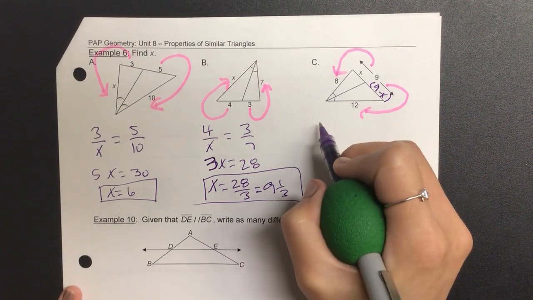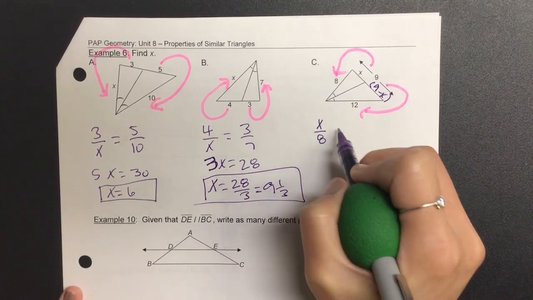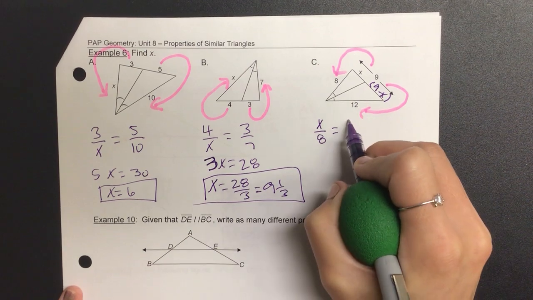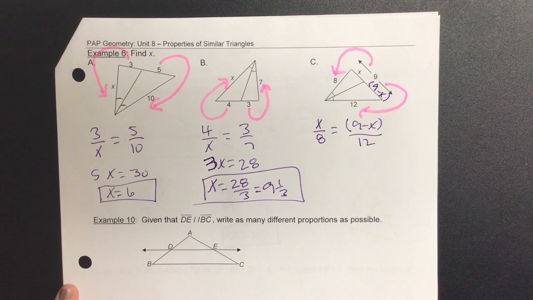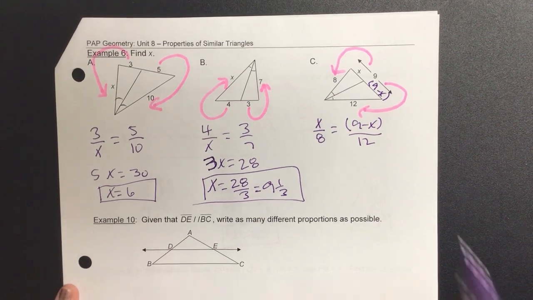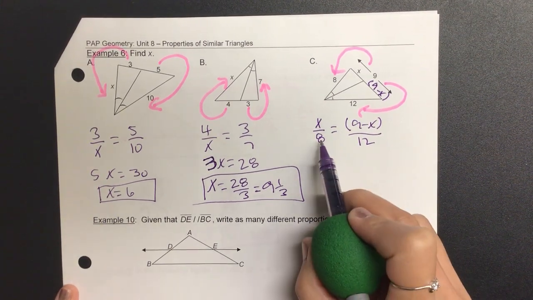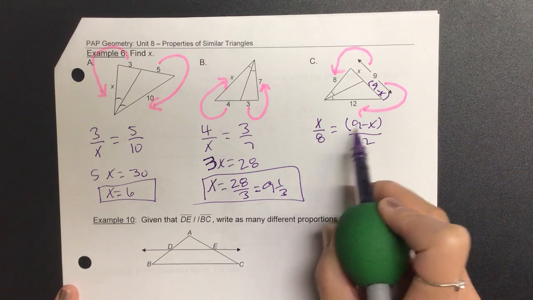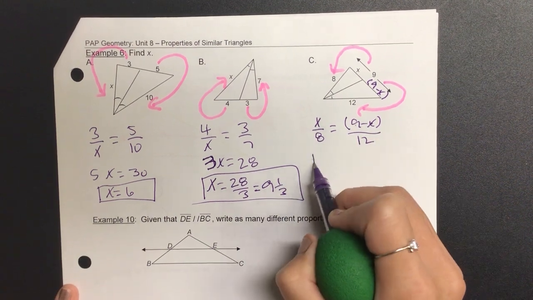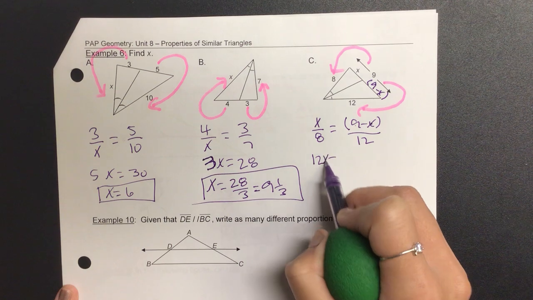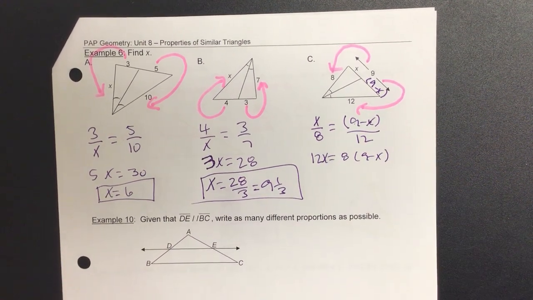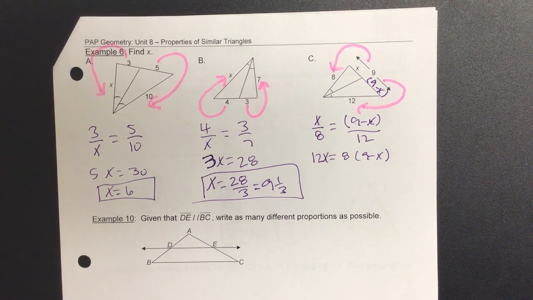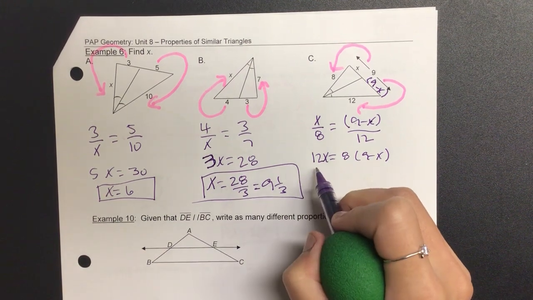So we have x over 8. And again, this is not the only proportion. There's many. Then I'm going to write out 9 minus x over 12. When I cross multiply, y'all have to be careful on this one. 8 goes to 9, and it also goes into x. So to avoid that mistake, let's write out 8 times the quantity of 9 minus x first. If you want to multiply by distributing, go for it, but I want to avoid silly mistakes.